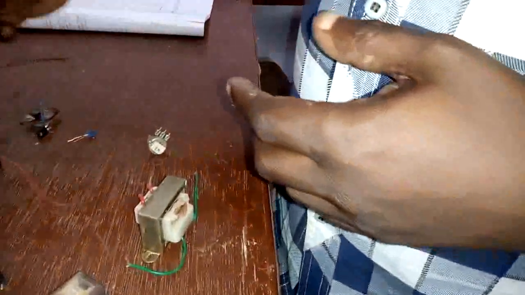We have another type of resistor, which is this type of resistor. This is another type of resistor, and this is another type of resistor. And that's their function.